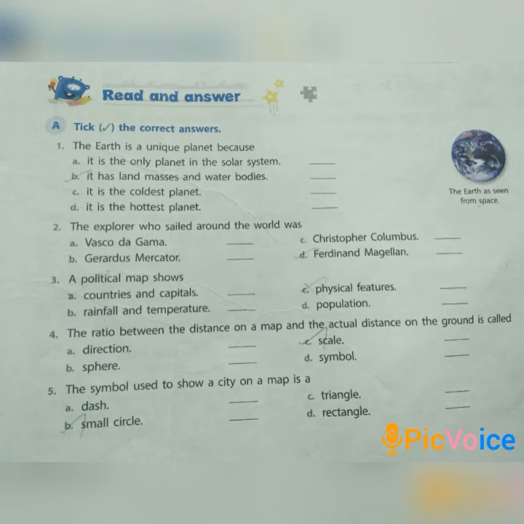Now let's read some objectives. First question, the earth is a unique planet because... What is the option, children? It has land masses and water bodies. So the answer is option B. Second question, the explorer who sailed around the world was dash. Answer is Ferdinand Magellan. Third one, a political map shows dash. Countries and capitals, physical features, rainfall and temperature, population. Which is the right answer? Countries and capitals. Fourth one, the ratio between the distance on the map and the actual distance on the ground is called scale. Very good.